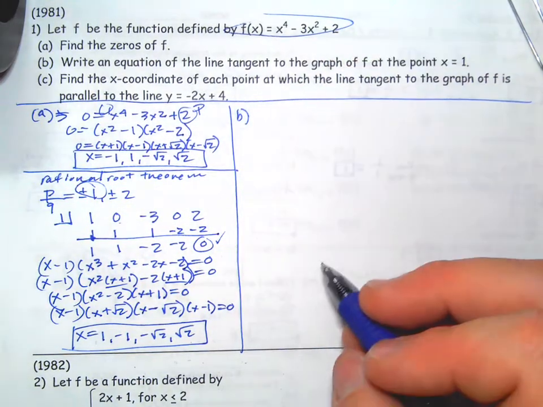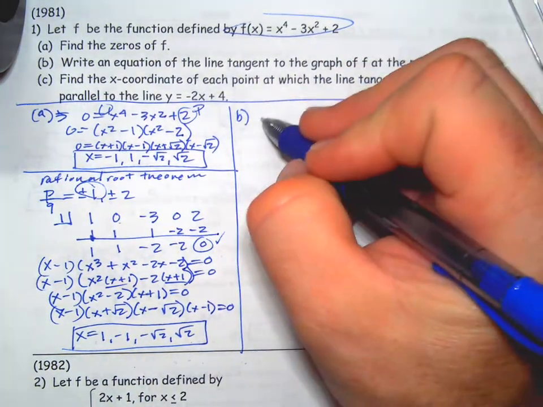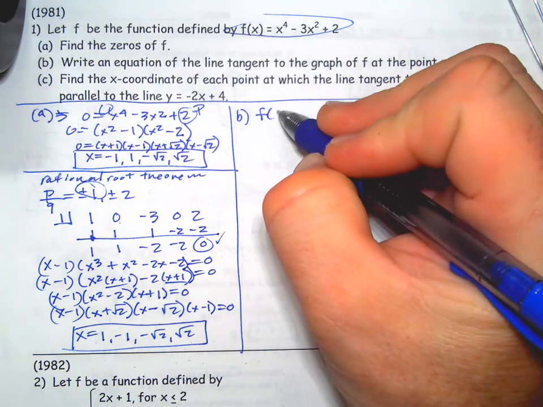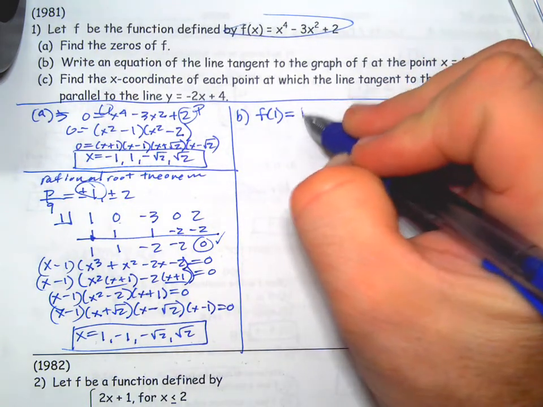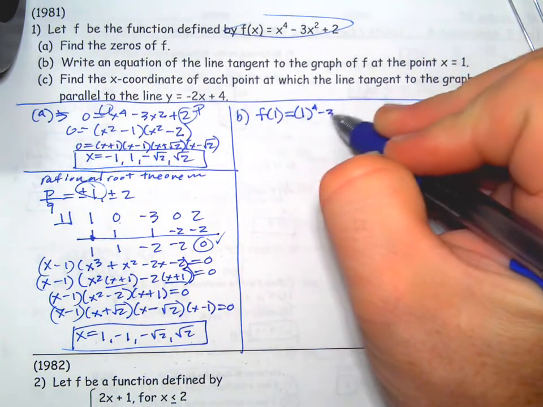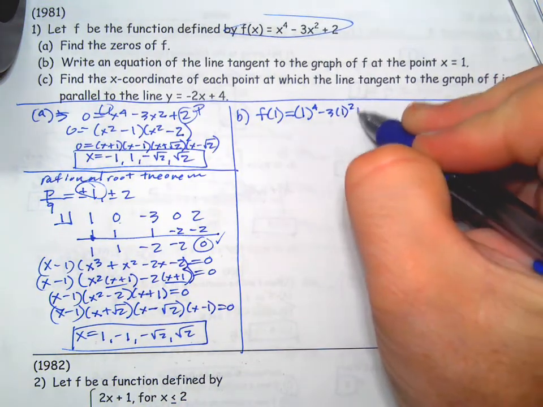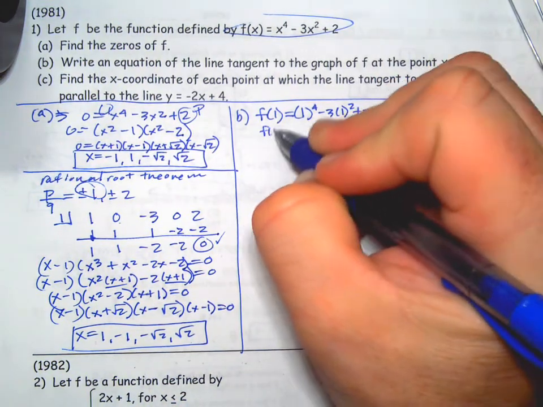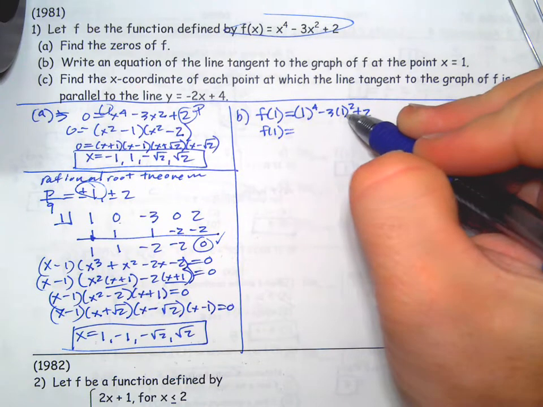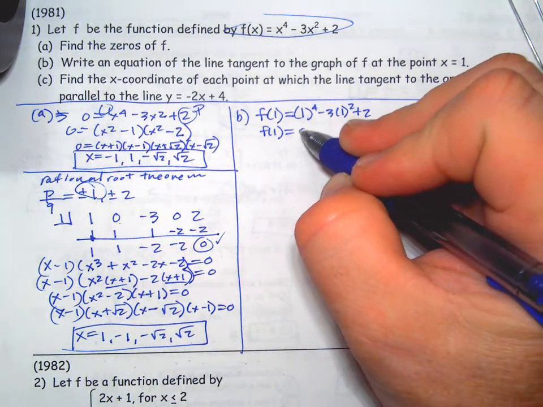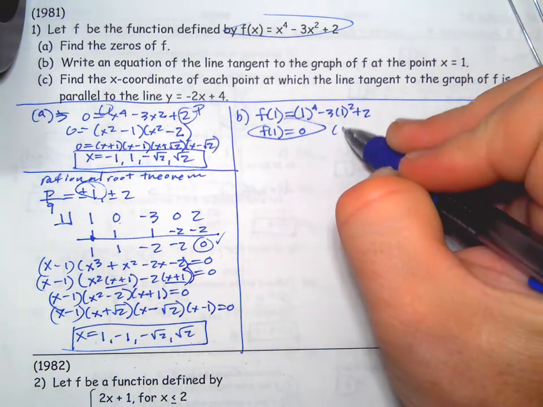B, write the equation of the tangent line. So we need a point. So we have the x value already. So we got to plug it in to find the y value that goes with it. And so 1 minus 3 is -2 plus 2 is 0. So that's your xy pair.